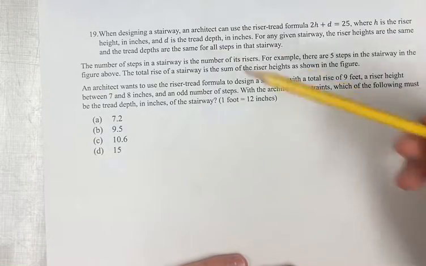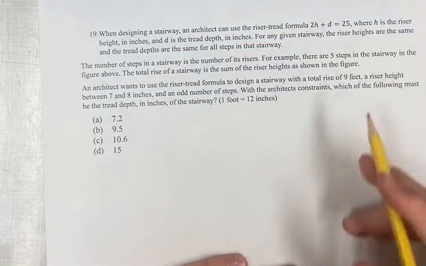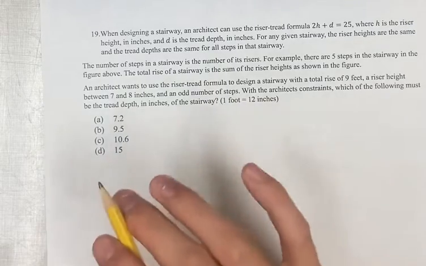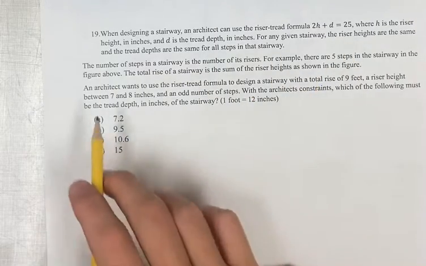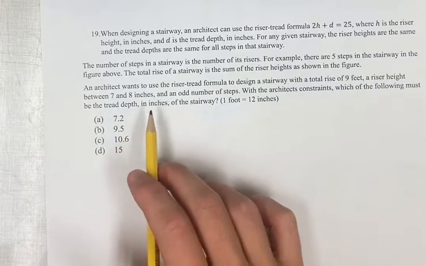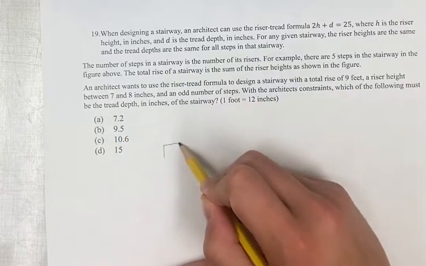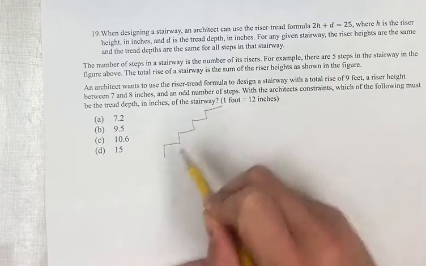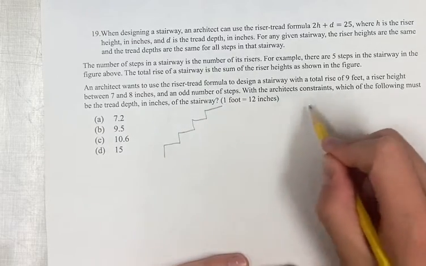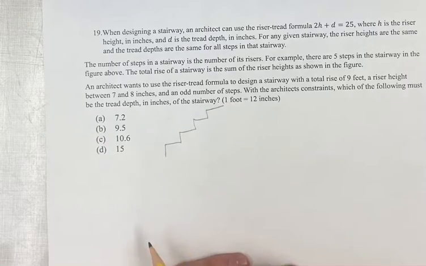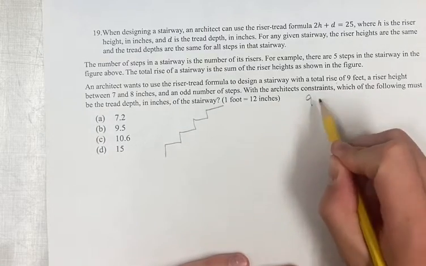In this video, we're looking at the design of a stairway, where h is the riser height, so that's the height of each individual stair. An architect is using a stairway with a total rise of 9 feet. So all the stairs combined, all of their heights combined are going to add up to 9 feet. We're going to be using inches for the rest of this problem, so let's just say 9 feet.